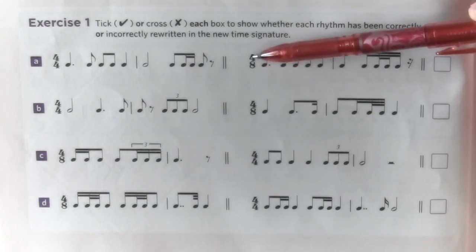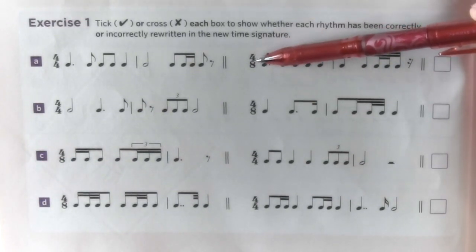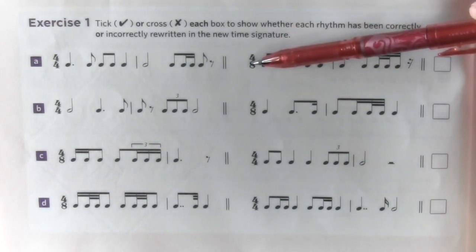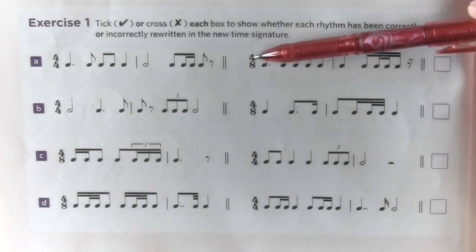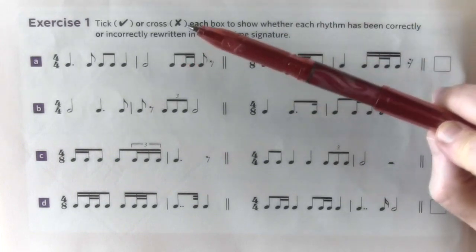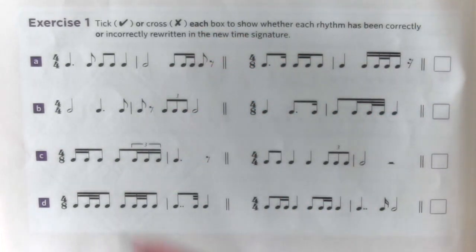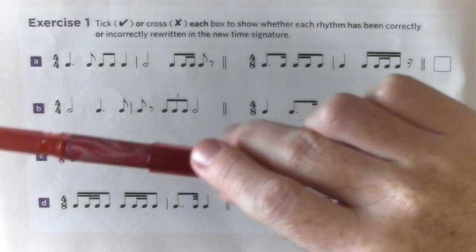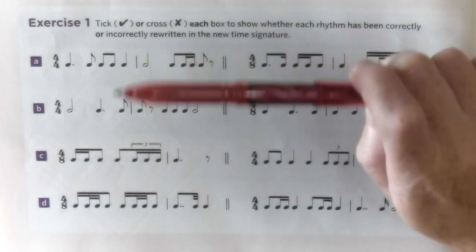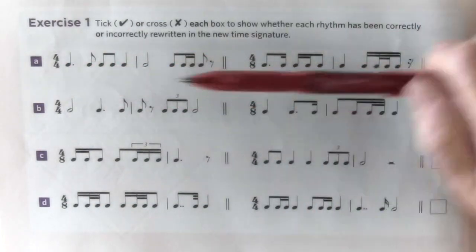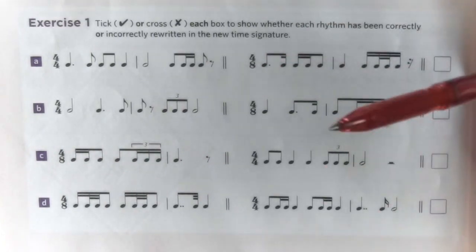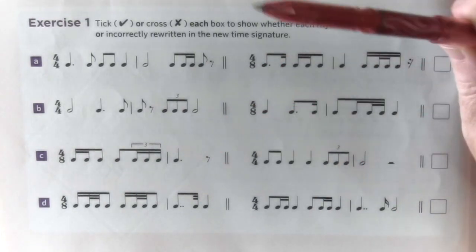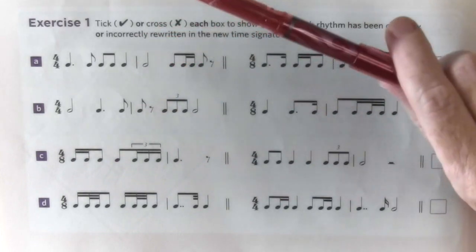Similarly, 4/8 relates to 4 movements, so 4 counts, but the value of each count is 1/8, and 1/8 is a quaver. So it means 4 quavers. The conductor would do 1, 2, 3, and 4. But in fact, each count in 4/4 is a crotchet, in 4/8 is a quaver, and I hope that this is clear. Of course, leave me a comment if I need to be more specific on this.